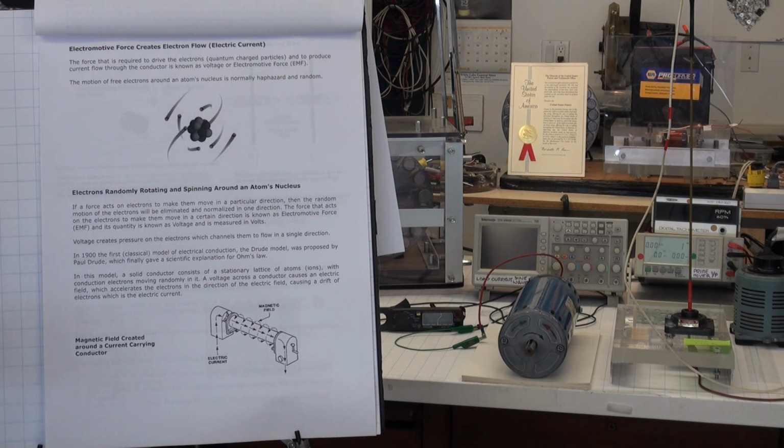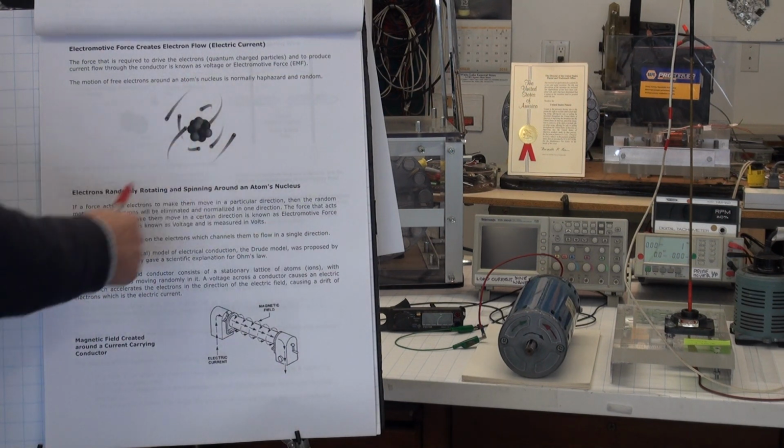The force that's required to drive the electrons, quantum charged particles, and to produce current through a conductor is known as voltage or electromotive force, EMF. The motion of free electrons around an atom's nucleus is normally haphazard and random.